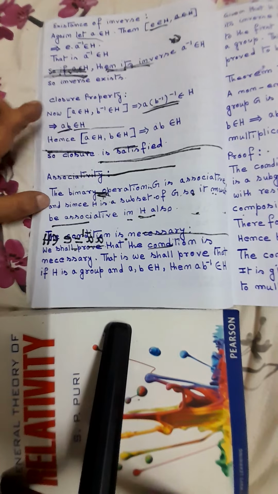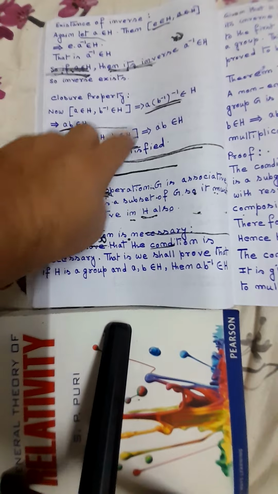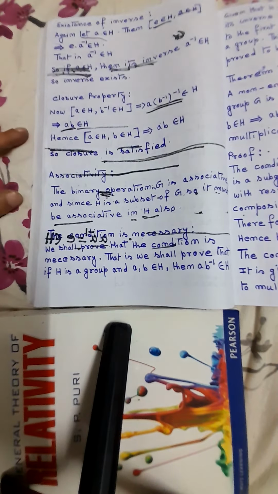Hence A belongs to H, B belongs to H, A B belongs to H, so closure is also satisfied.